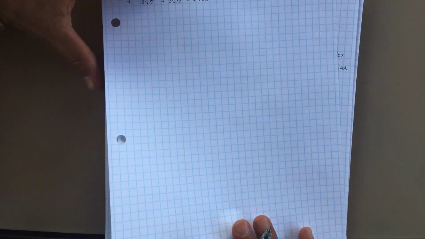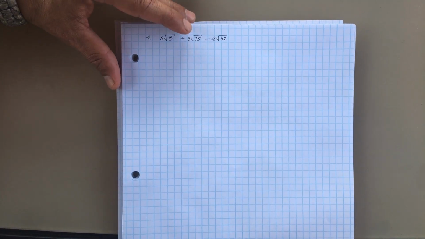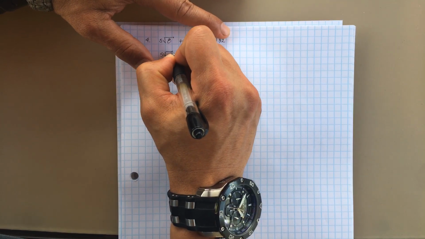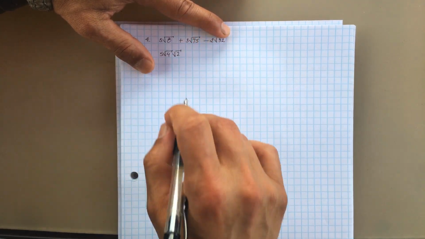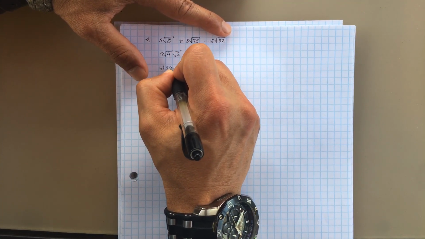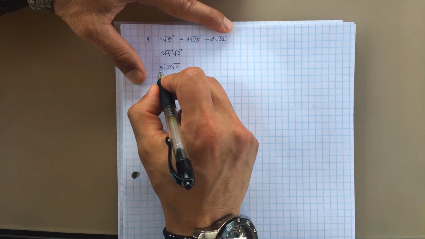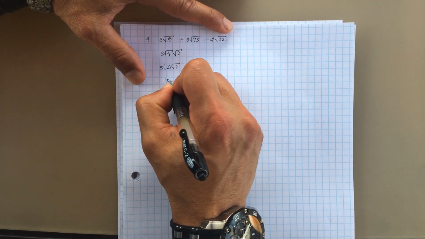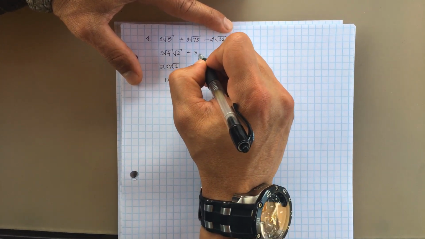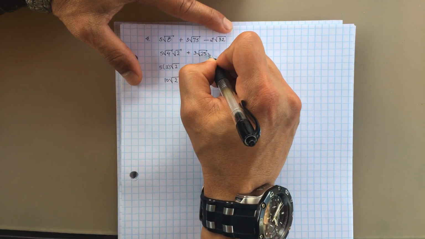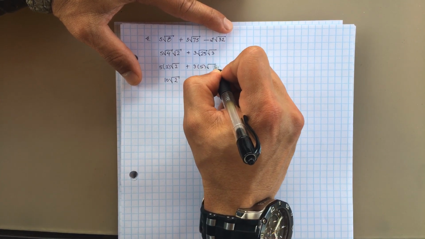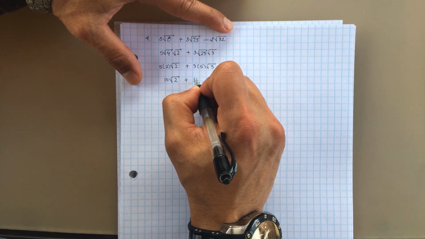Okay. And let's see here. 5 radical 8. So the square root of 8 can be broken down into 4 times 2. Se puede simplificar 4 por 2. Entonces la raíz de 4 es 2. Y raíz de 2. 5 por 2 me da 10. 5 times 2 is 10. So we have 10 radical 2. Plus, now 75, what can I break that one into? We can do 25 times 3. Okay? And the square root of 25 is 5.